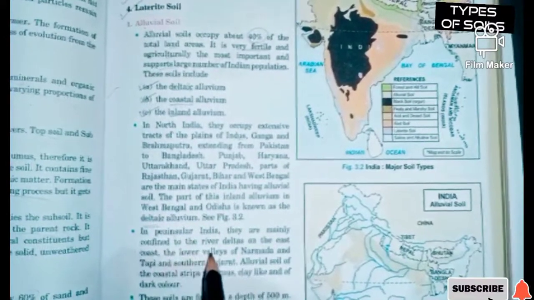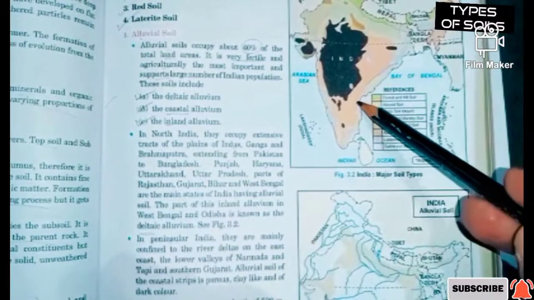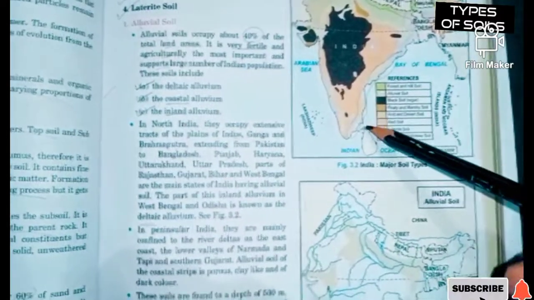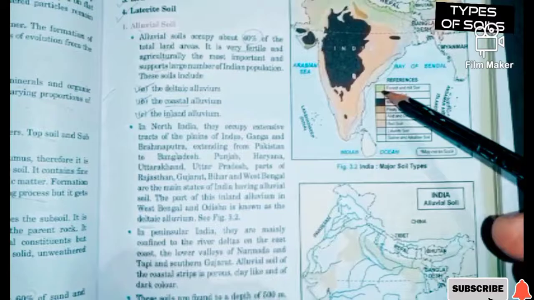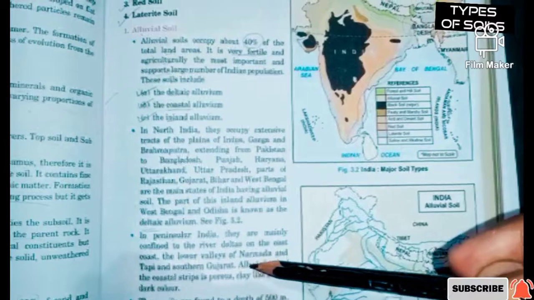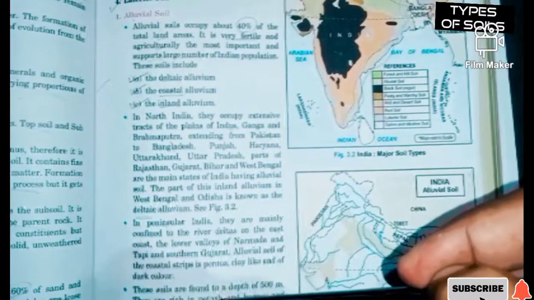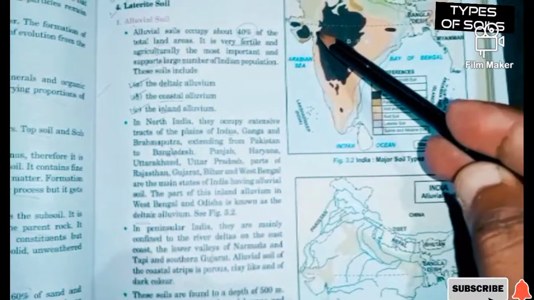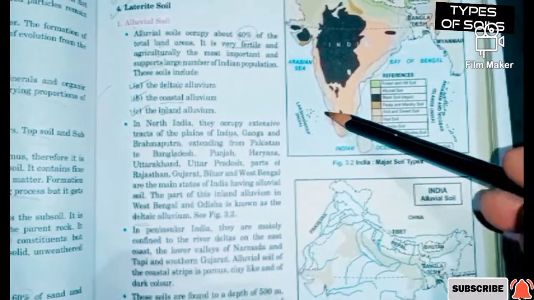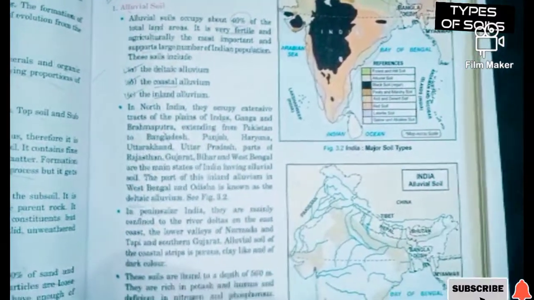They are mainly confined to the river deltas on the east coast. Here, towards the east coast, we have some alluvial soil near Peninsular India. In the lower valleys of Narmada, Tapi, and southern Gujarat, the alluvial soils of the coastal strips are porous, clay-like, and of dark color. Towards the western coast also, we can find some amount of alluvial soil near the Tapi and Narmada rivers too.